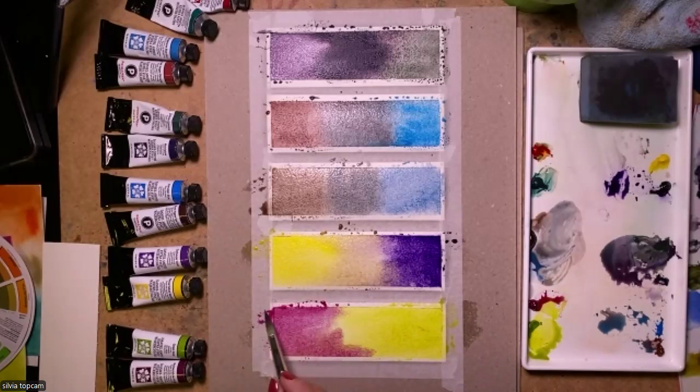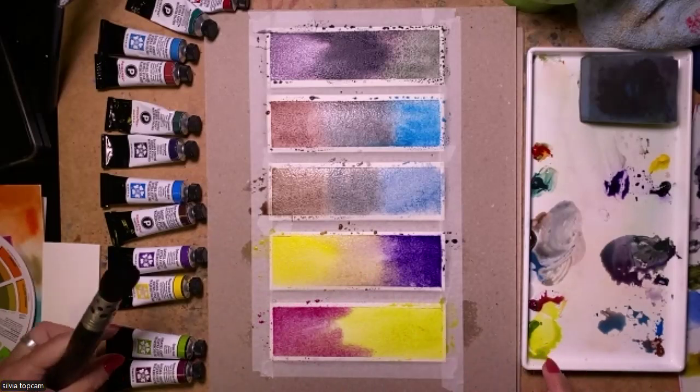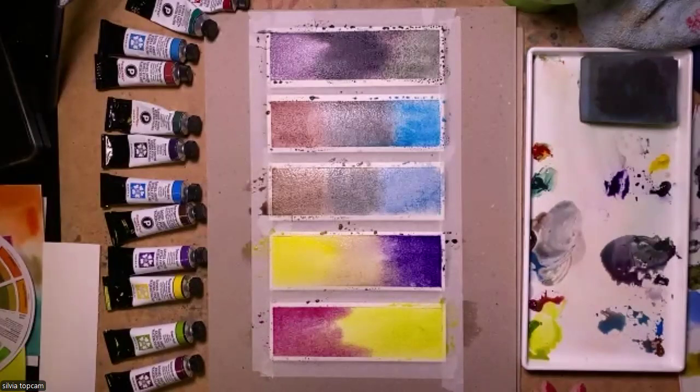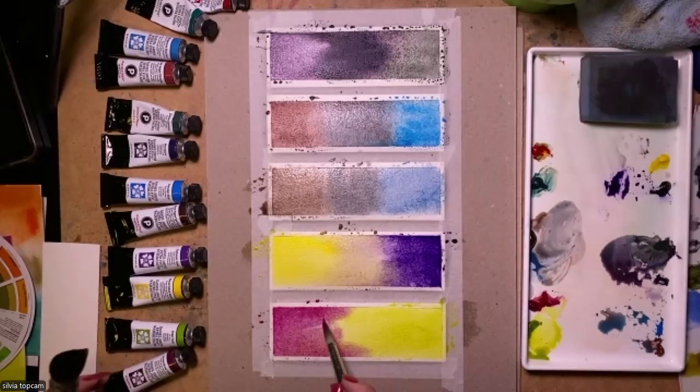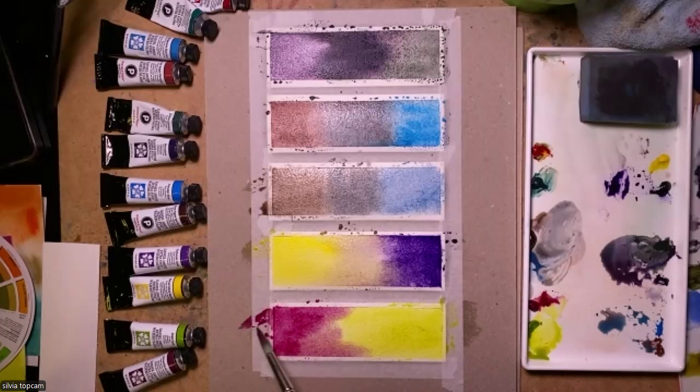Because in my head, green gold, which to my eyes is a green yellow, and the quinacridone violet, which is kind of red, to me look like complementaries. I love to play with these colors.